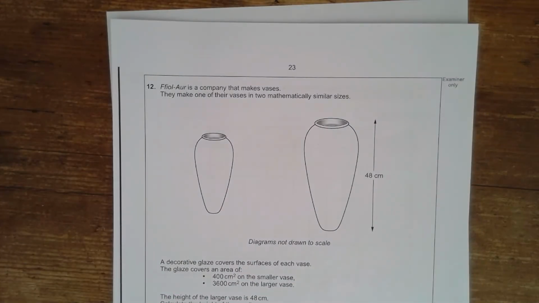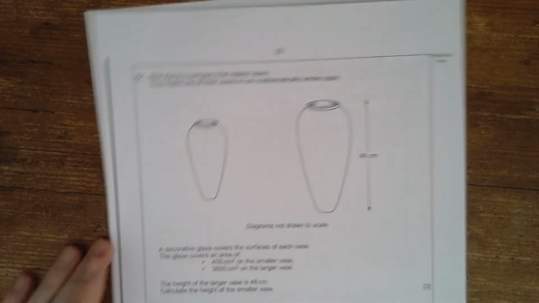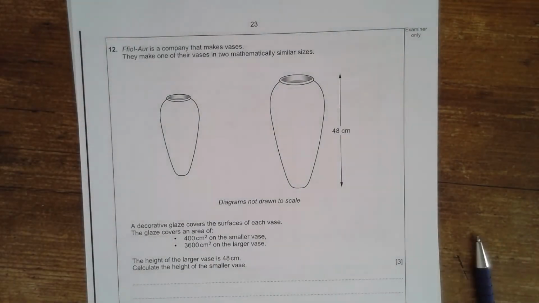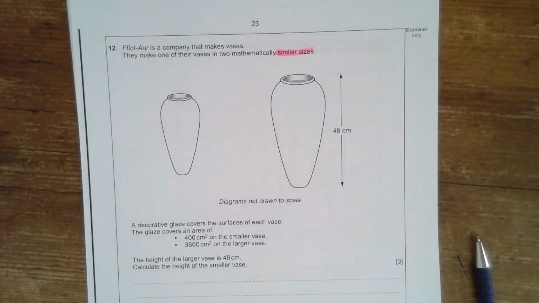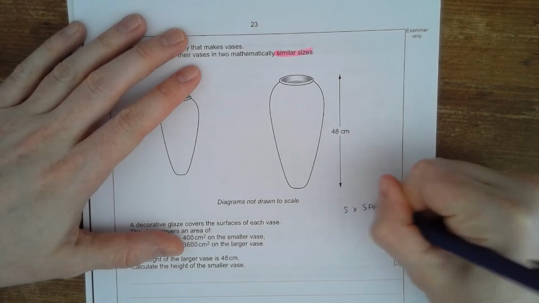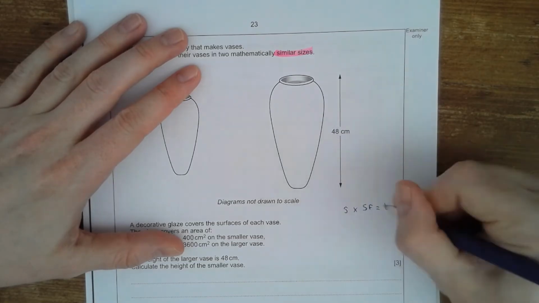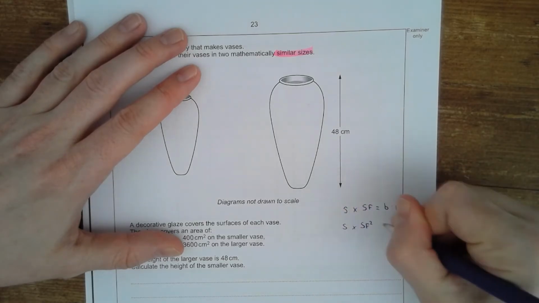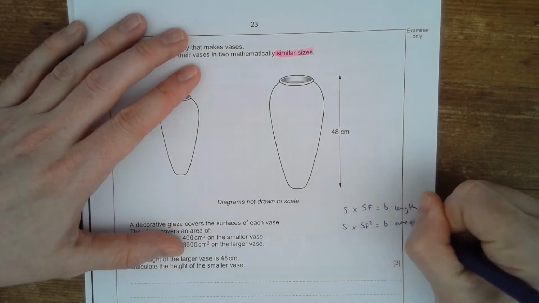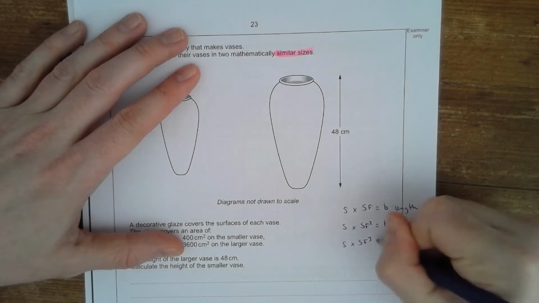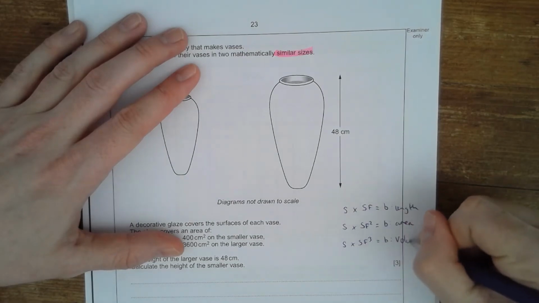Okay, question 12. This is one of my favourite ones to do. I always think these are really, really easy, as long as you know the following formula. When we are talking about scale factor and similar shapes, okay, so we can see the word here, similar. I always remember the following 3 formulas. Small times by scale factor equals big. That is for length, okay? Small times by scale factor squared is equal to big. That's for area. Think centimetre squared, think area. And then small times scale factor cubed is equal to big. Guess what that's for? Volume.